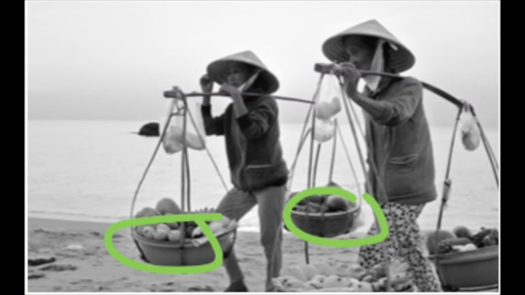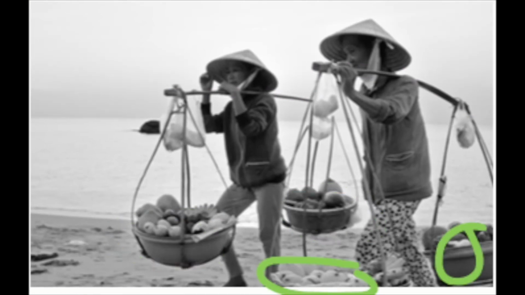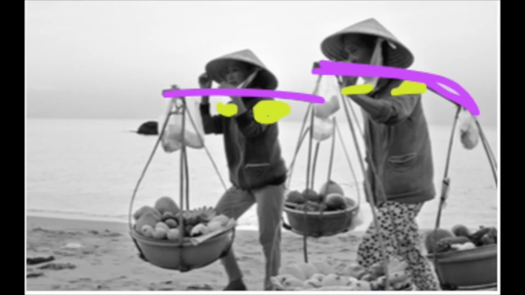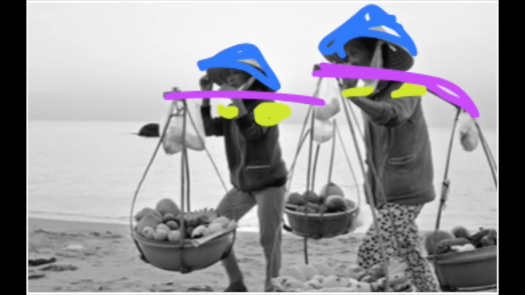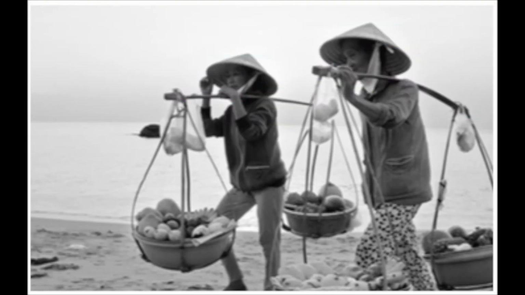Each woman is carrying two baskets of fruit on their shoulders. The women are wearing hats. I think that this is Vietnam. It looks very hot.